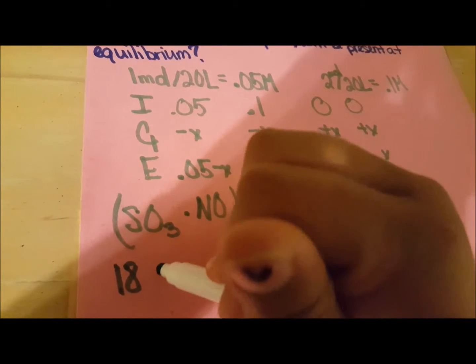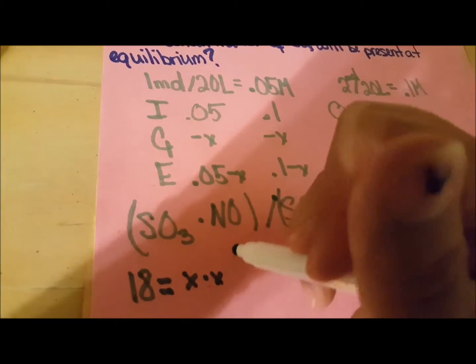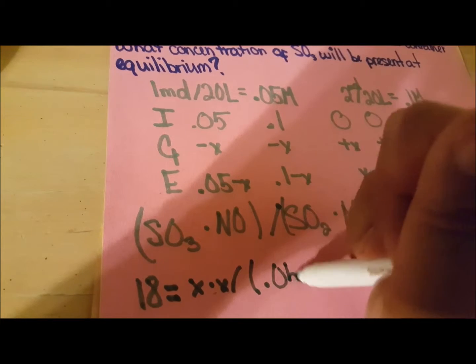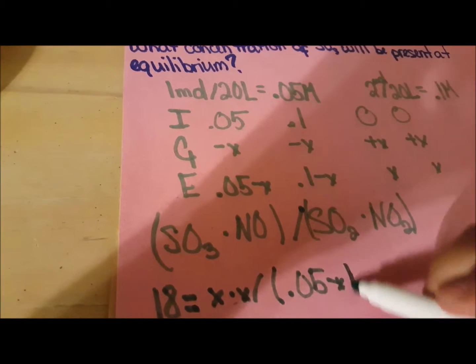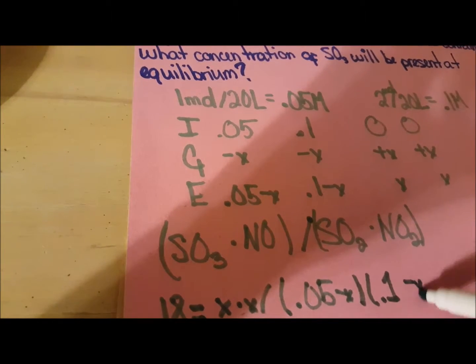From the information given above, we know that the 18 is another number that we need to incorporate, and it is then plugged in to equal 18 is equal to x times x divided by 0.05 minus x times 0.1 minus x.